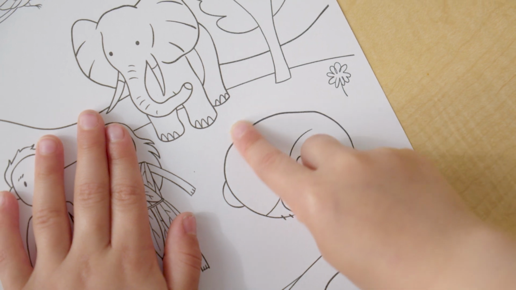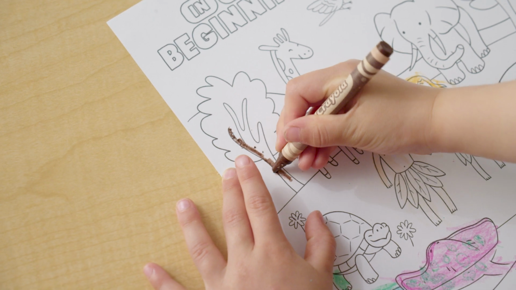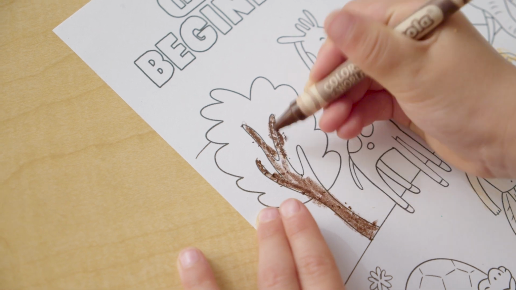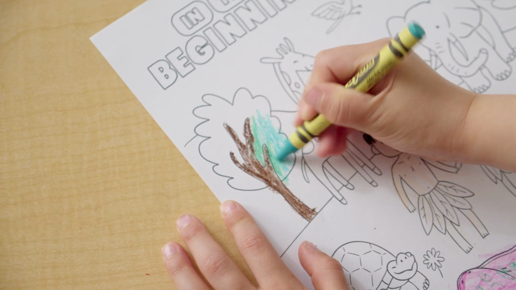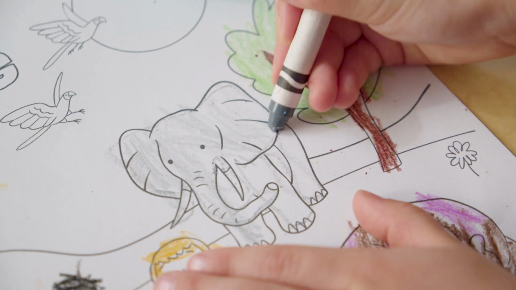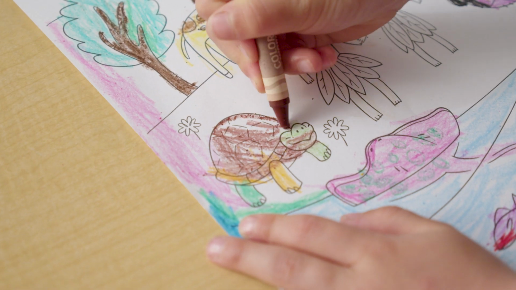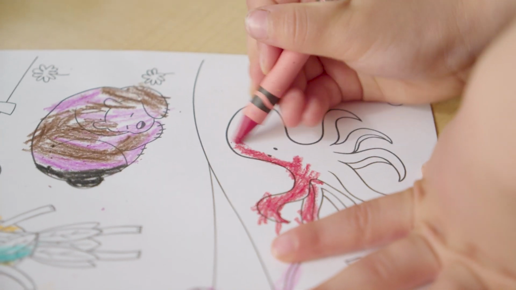See all these shapes here? I want you to practice coloring inside the lines like this. You can make the tree trunks brown and the leaves green. The elephant can be gray, or you can choose your own colors, of course. Whichever colors you choose, practice coloring inside the lines.